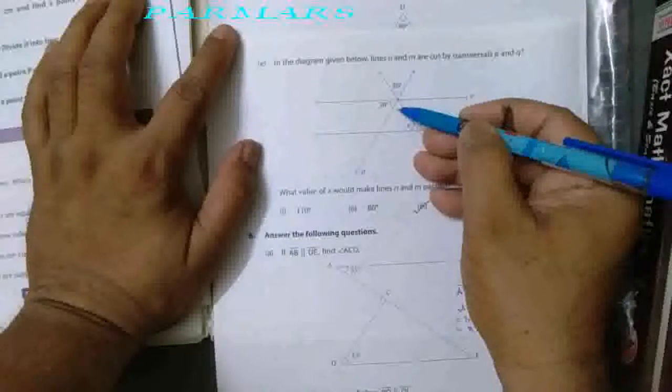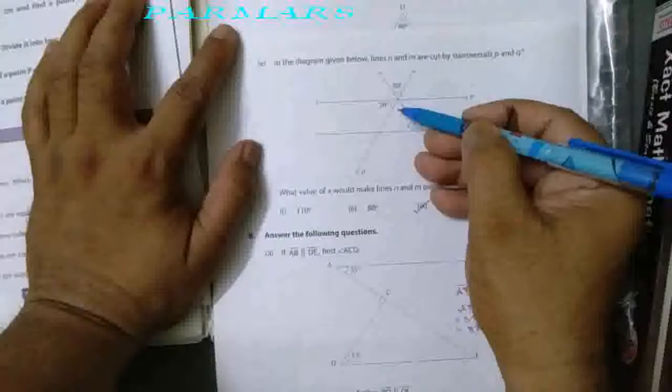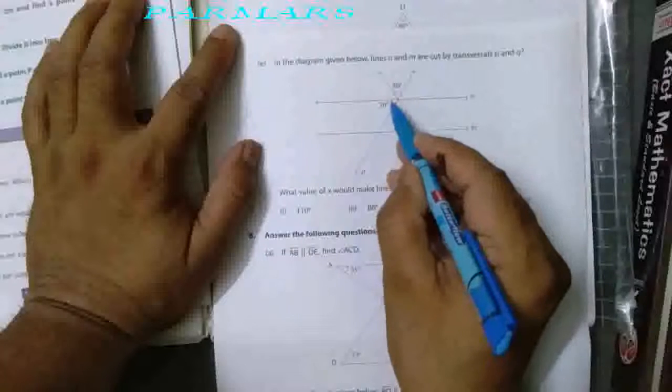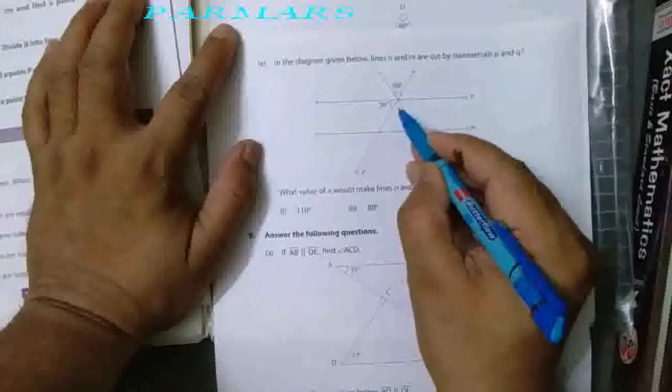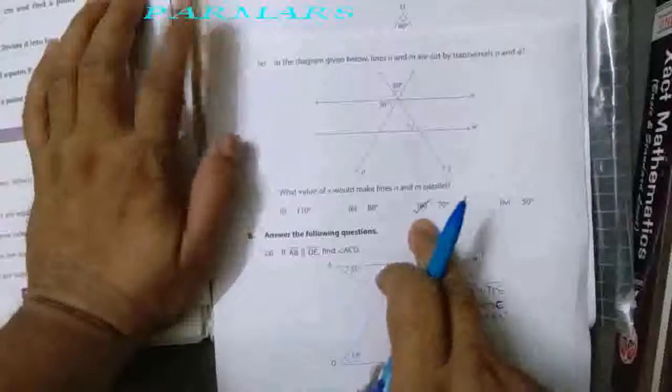This is 80, vertically opposite. And then you will find this very angle, ये जो एंगल हो जाएगा वो 30 + 80, 110. 110 plus x must be 180. Sum of co-interior angles is 180, or co-interior angles are supplementary. So this is 30 plus 80, 110 plus x is 180. So x is 70 degree. So this is the option number 3 answer. Correct answer is option number 3.